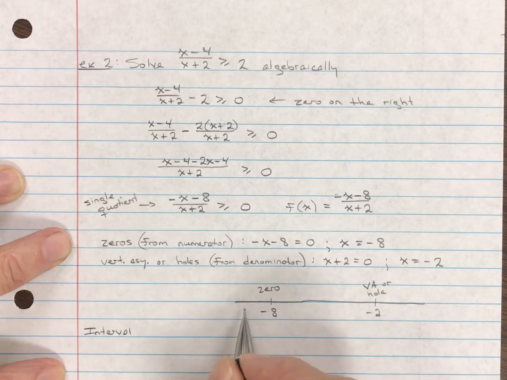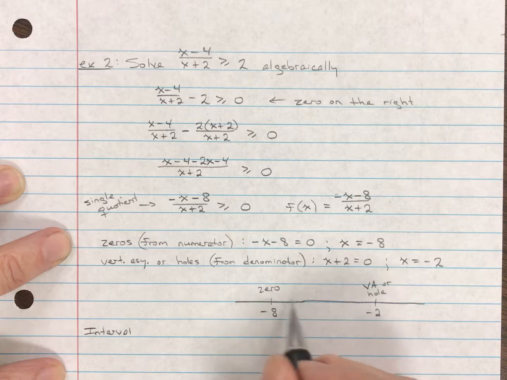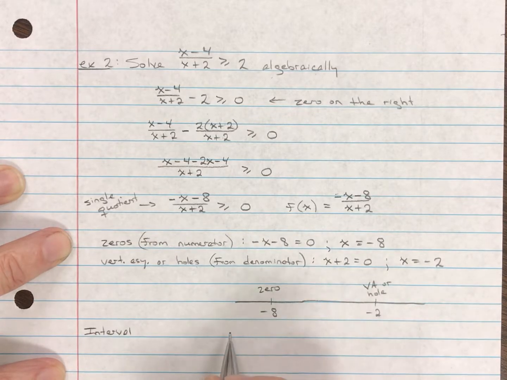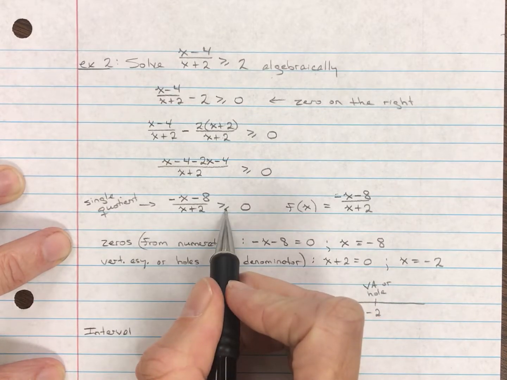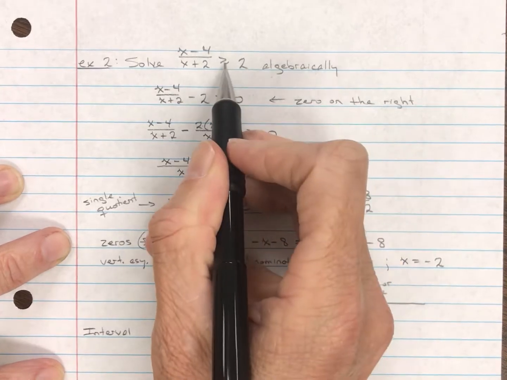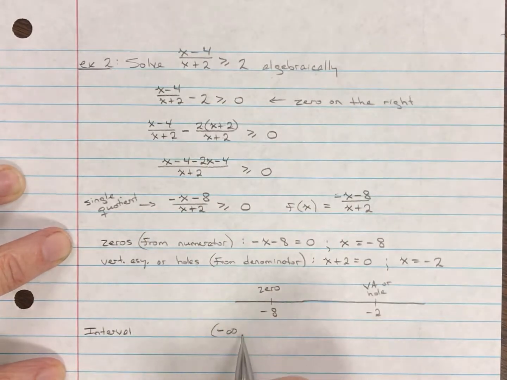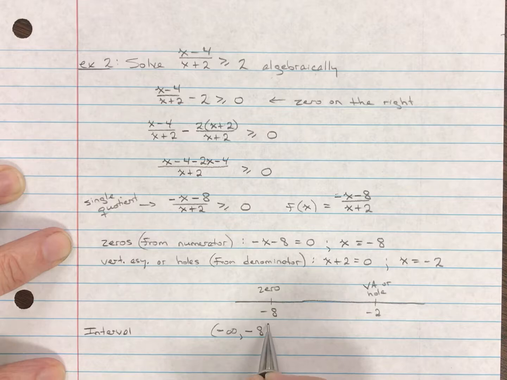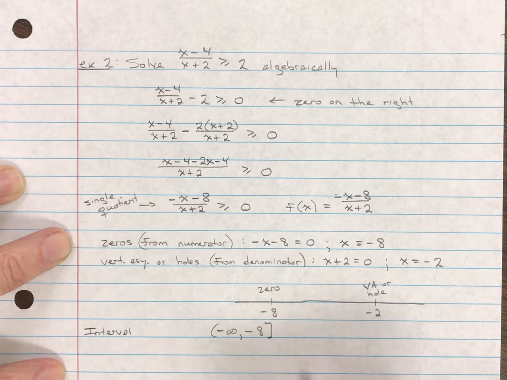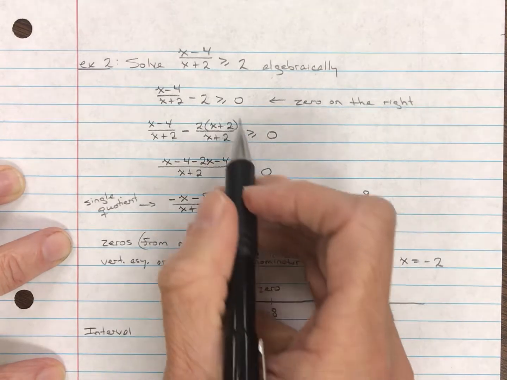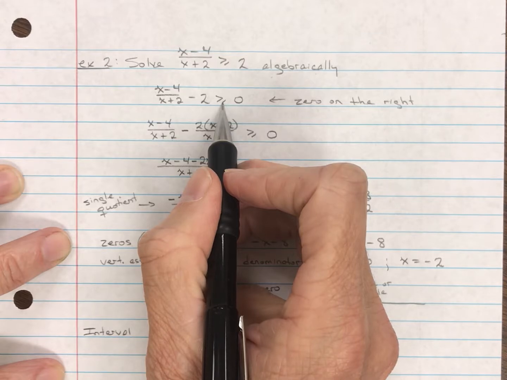Well, here, I have 3 intervals: less than -8, between -8 and -2, and greater than -2. So this interval goes from negative infinity. Now, is -8, my 0, included? Yes, it is. Notice my original function has an equal sign, so the 0 at -8 is included because I have greater than or equal to.